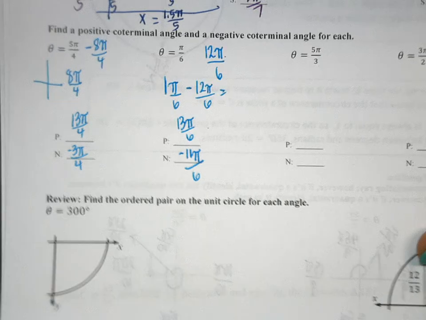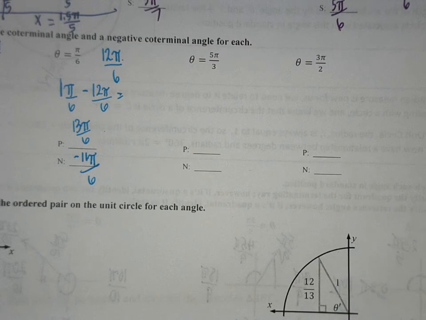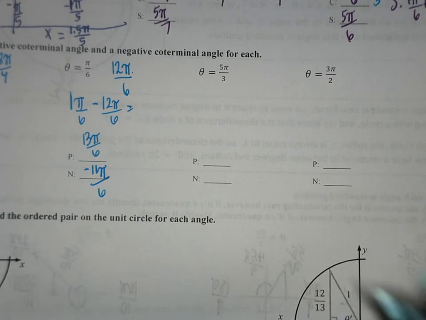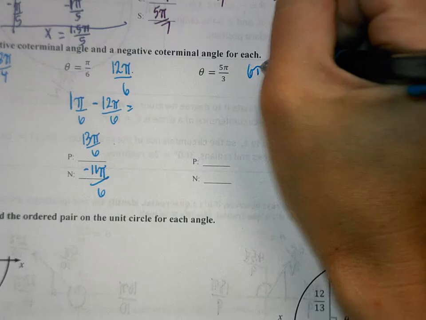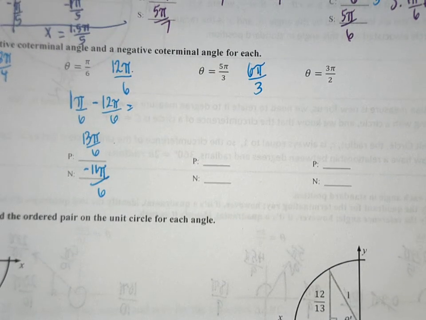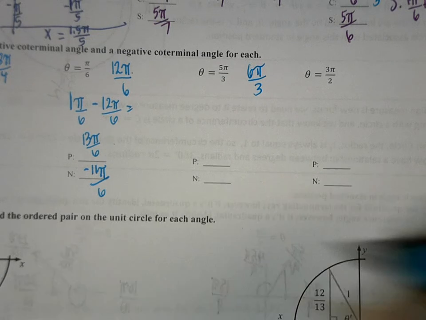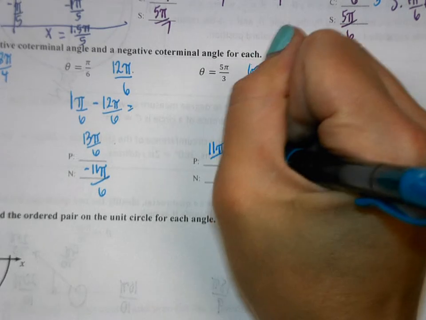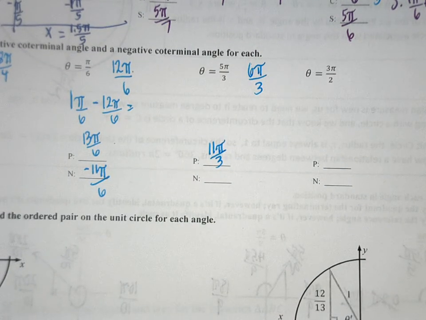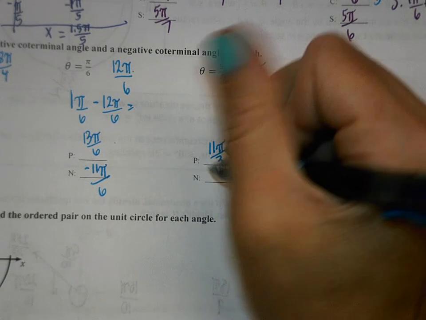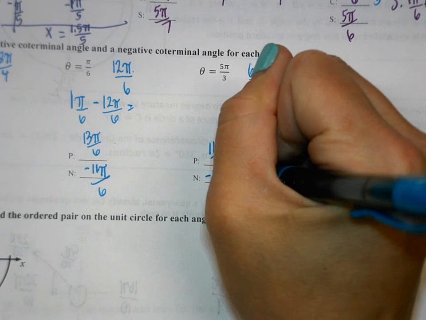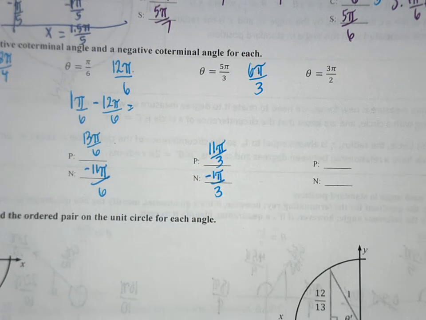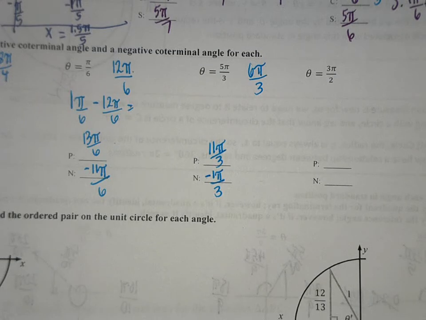Okay. On this one, what will I be adding and subtracting? Very good. 6 pi over 3. What will be my positive coterminal angle? 11 pi over 3. What will be my negative? Very good. Negative 1 pi over 3. Or you could just write negative pi over 3. Either works.